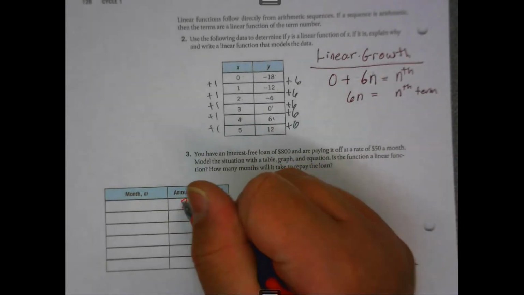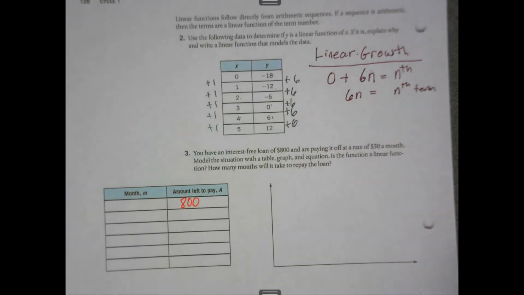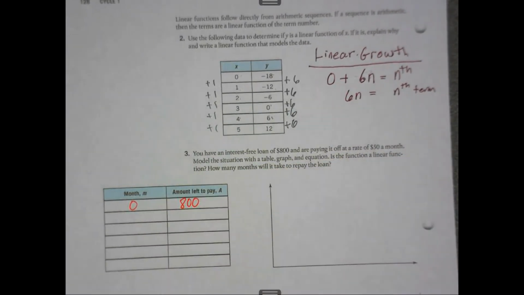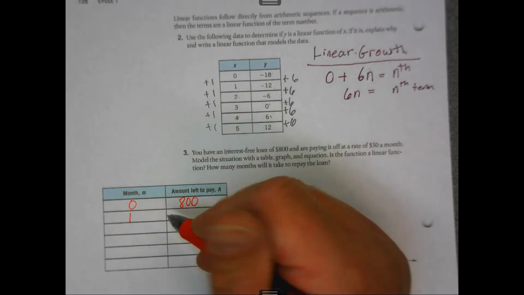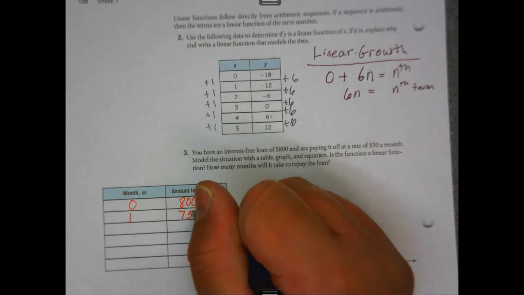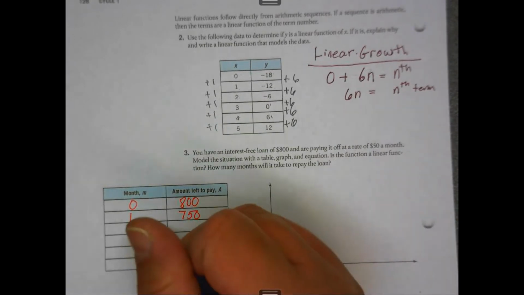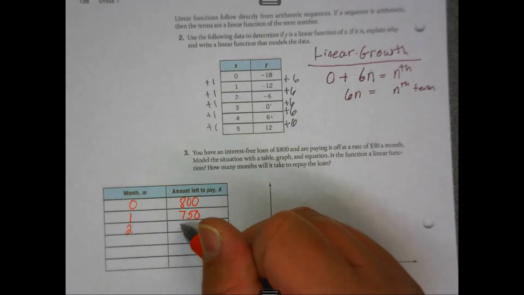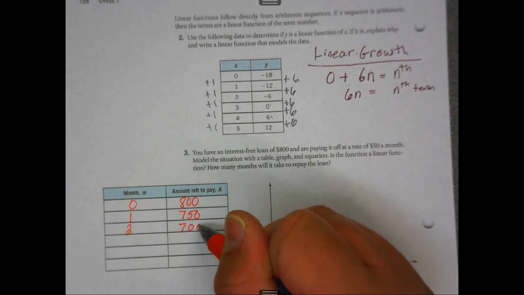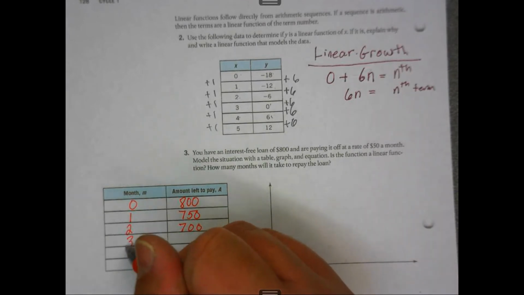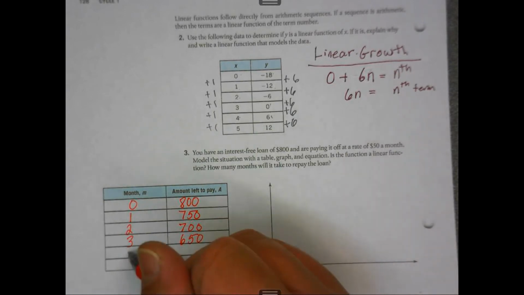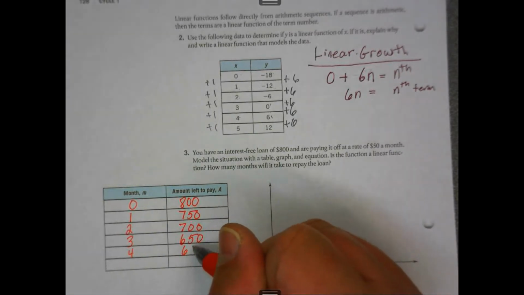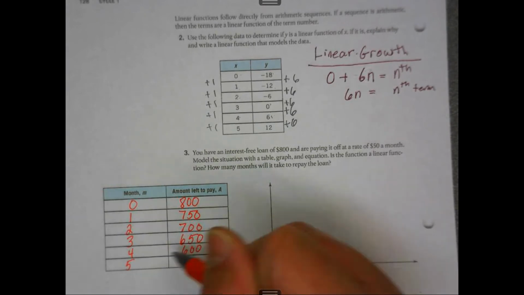I have $800 to pay. So at 0 months, I have 800. At 1 month, I'm going to pay 50 bucks, so I have 750. At 2 months, pay another 50 bucks, 700. At 3 months, 650. At 4 months, 600. At 5 months, 550.